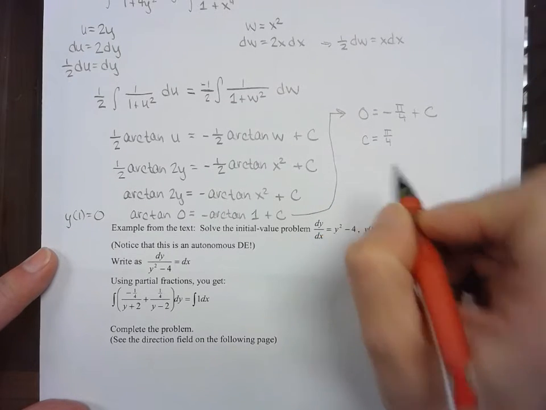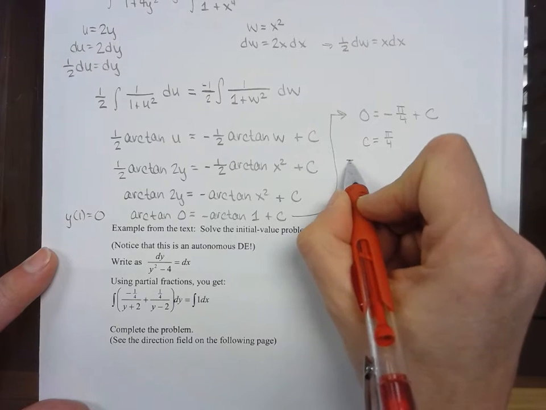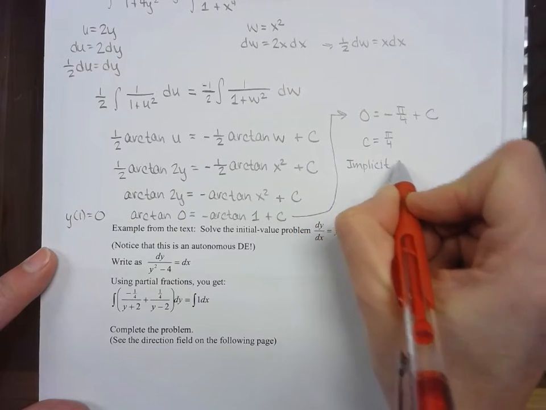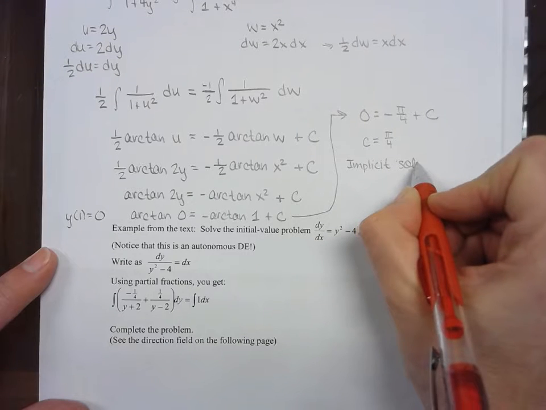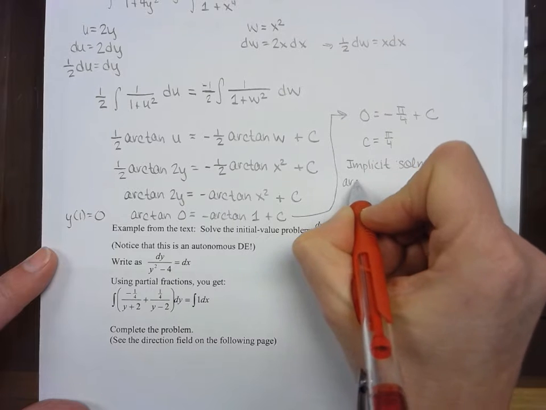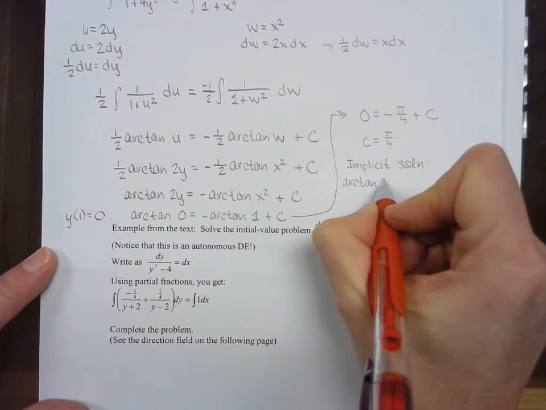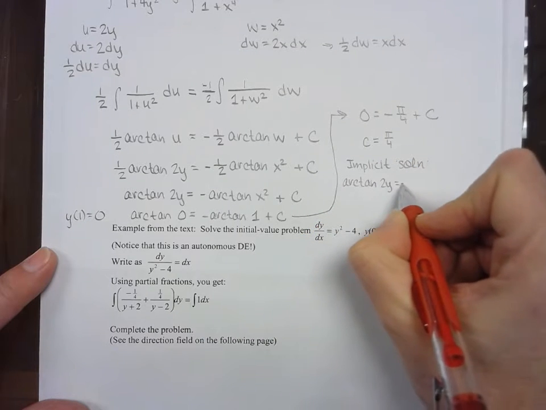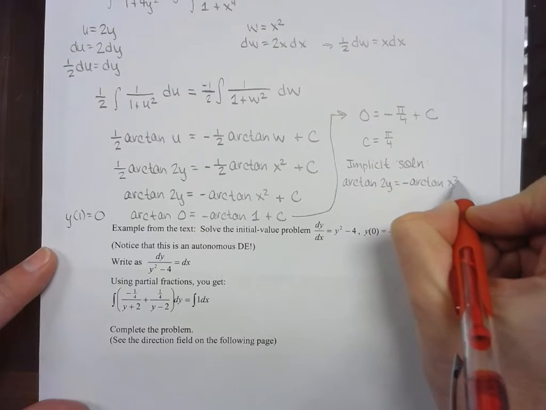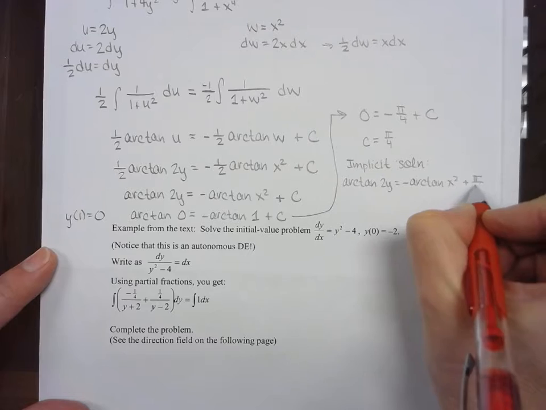So then the implicit solution, bless you, is arctan 2y equals negative arctan x squared plus pi over 4. And this is fine.